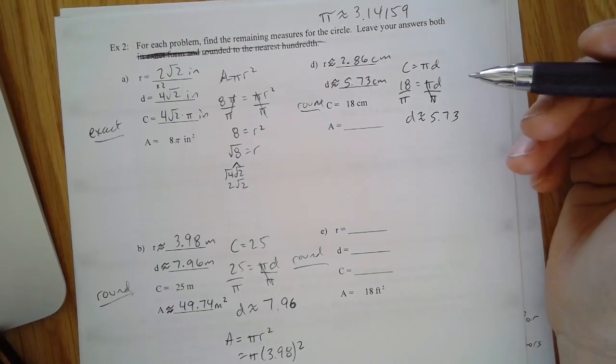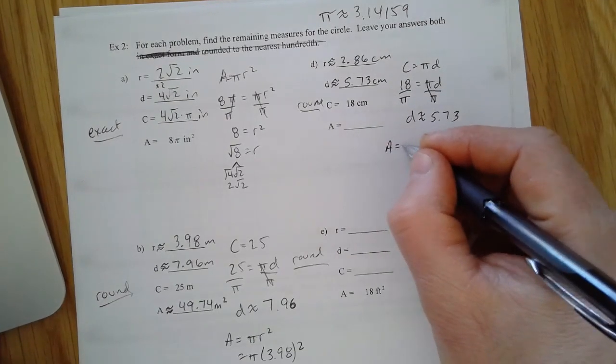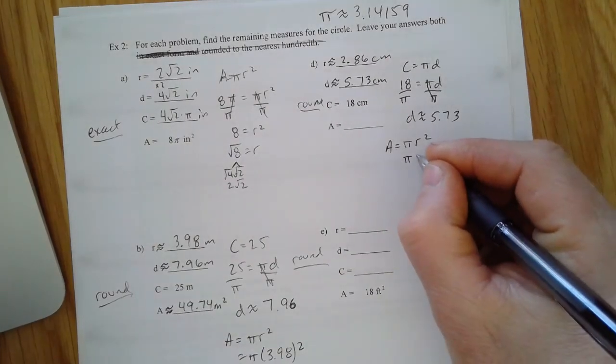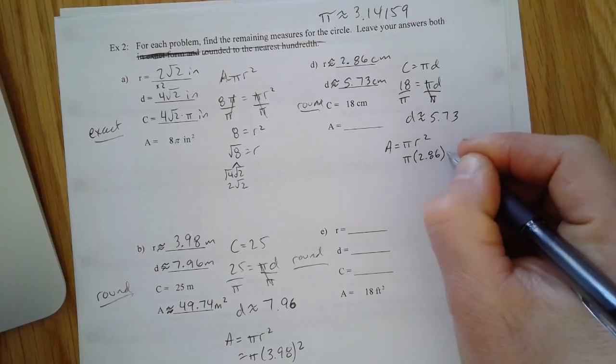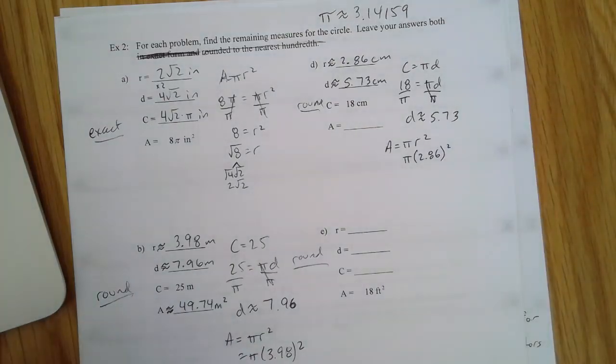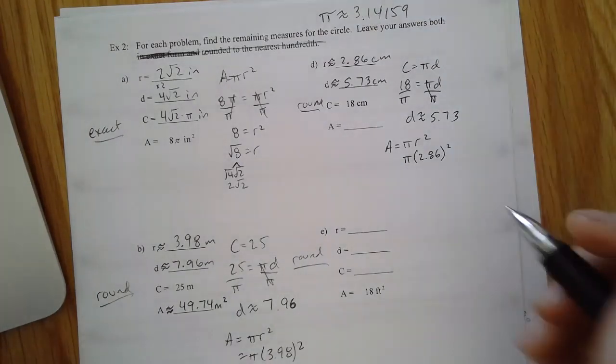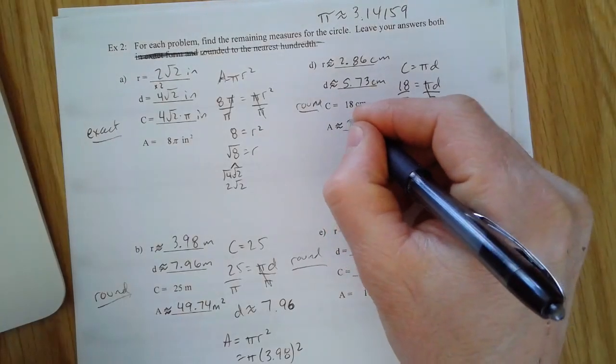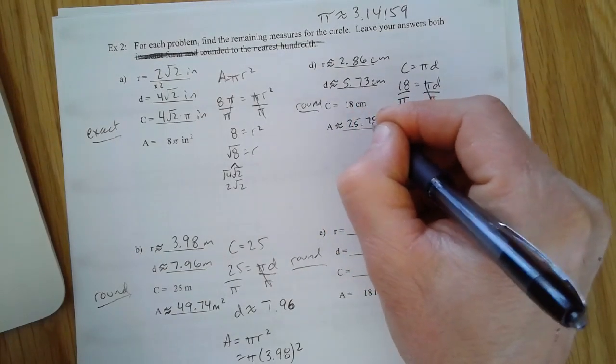Okay, let's go ahead and do the area. Area equals pi r squared. I'm going to plug the radius of 2.86 in. Again, I'm using my answer key, not my answer. I'm just going to take the answer that's there. I'm going to hit the squared key because you square it first, and then times the pi key. Hit enter, and you'll get your answer of 25.78.